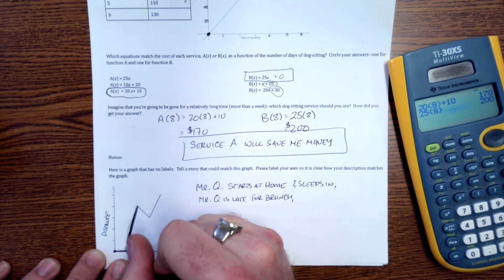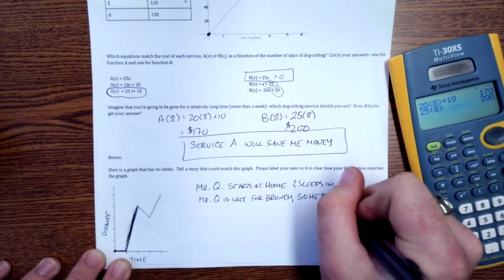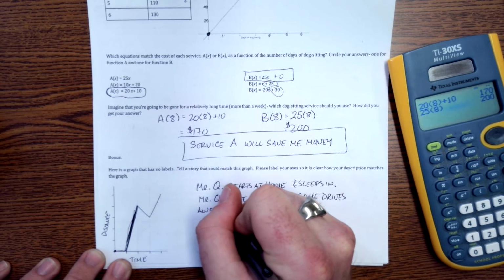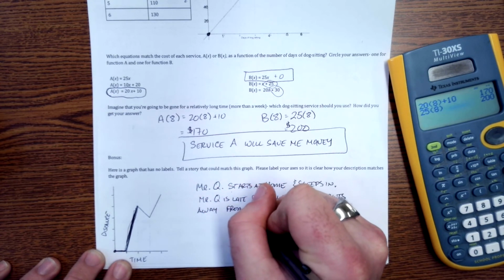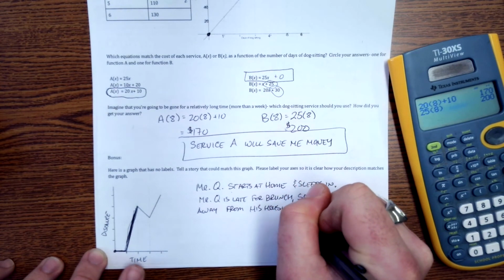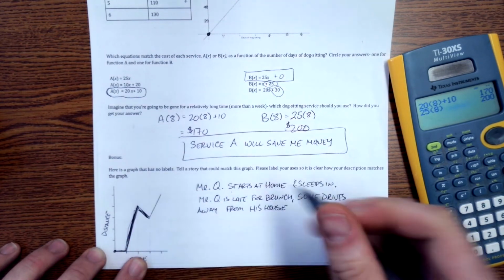So I drive very quickly away from my house. But then I think I forgot my wallet, so I turn back.